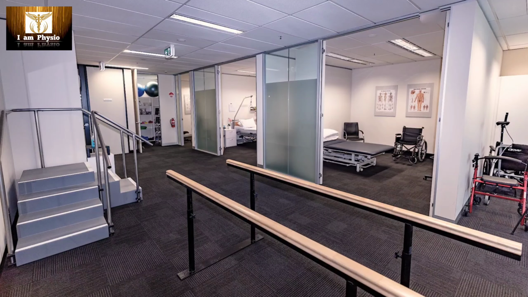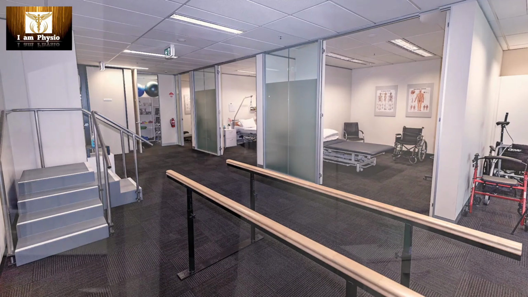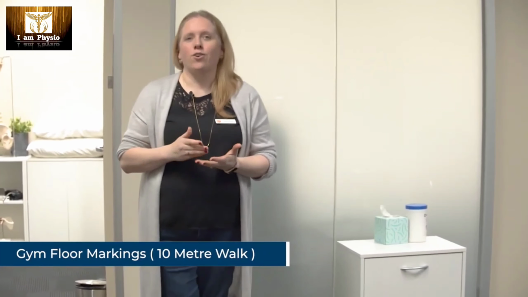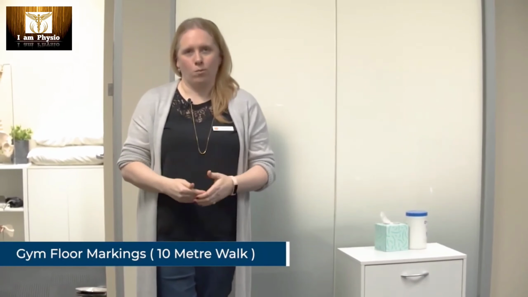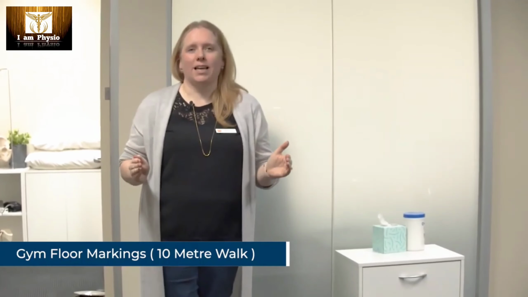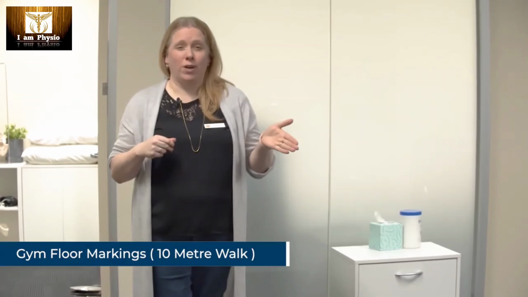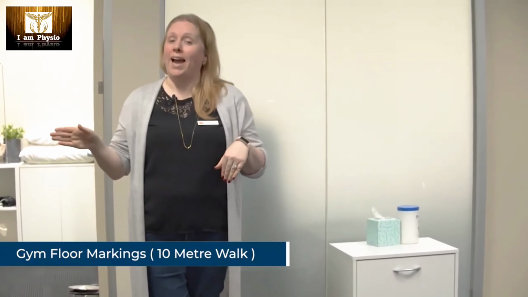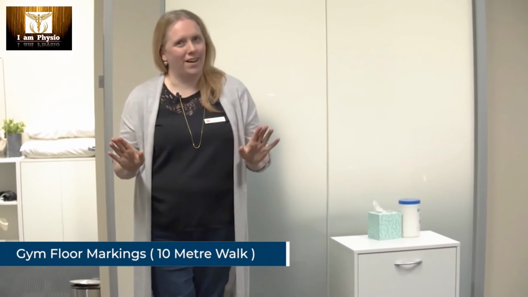Now, in terms of distances and walking in the sim lab, there is one area where we are slightly constrained on space, and that is the 10-metre walk. We don't have a full 10 metres that can be safely used, otherwise the patient would end up walking into one of the reading rooms and into the equipment cupboard, which would not be ideal.